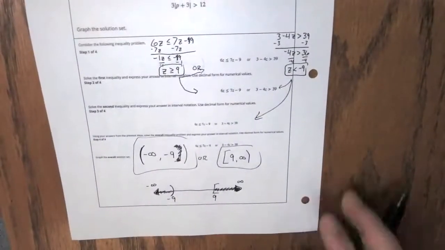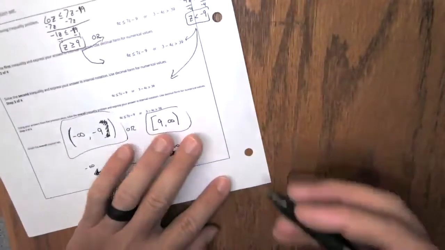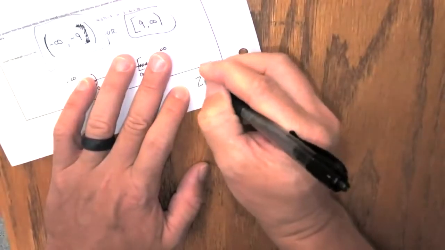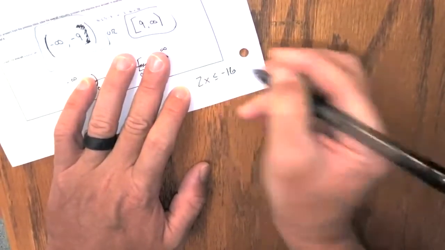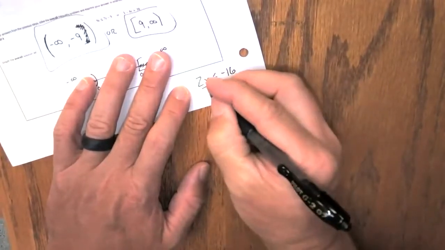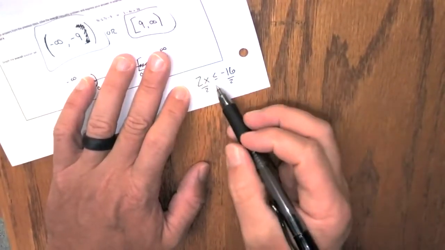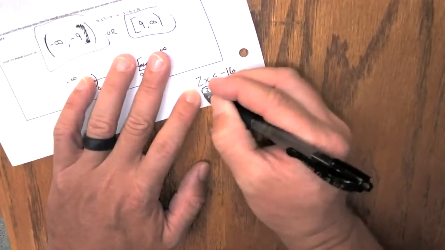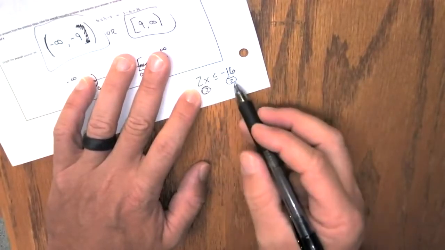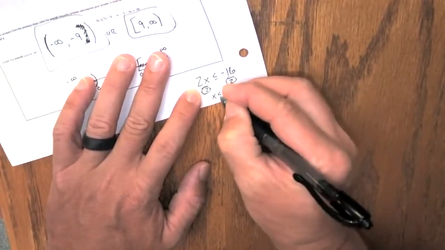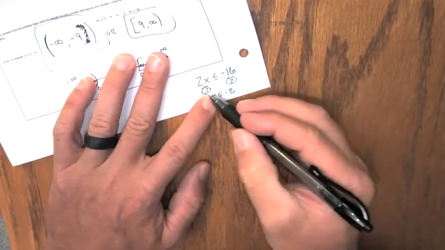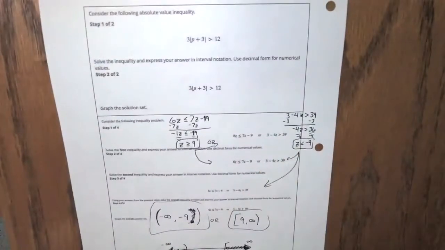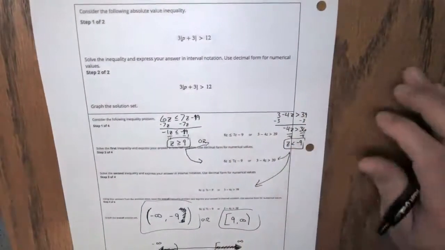Good. What if I did this? Just an example, you don't have to write this down. This is just me asking. If I had 2x is less than or equal to negative 16, what should I do? Divide by 2, right? Do I flip the sign? No. Why not? Because it's positive. You're not moving any negative signs. So this is still x is less than or equal to negative 8. Don't flip the sign if whatever you're moving is not negative.